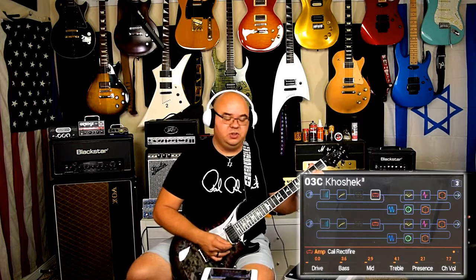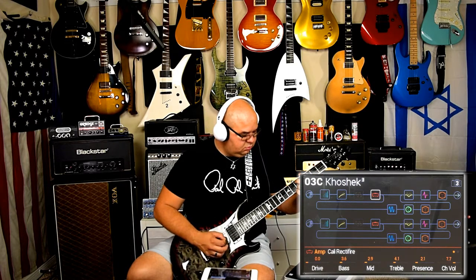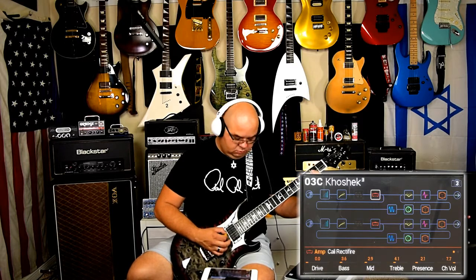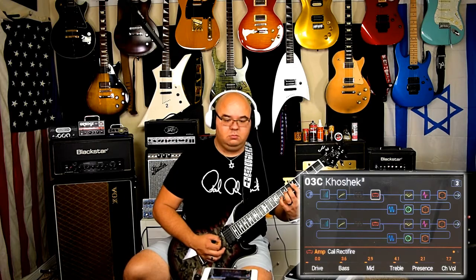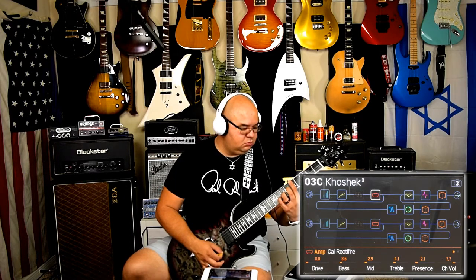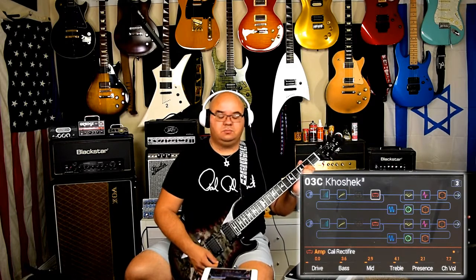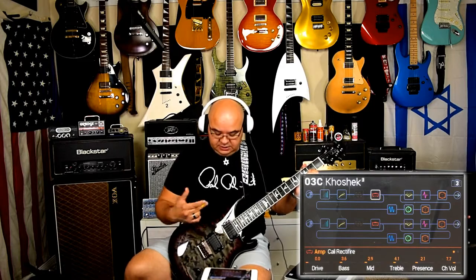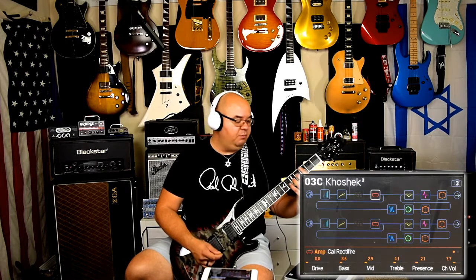Throw a little bit of modulation in there. I'm using the single coil neck pickup on this Brisket Burst PRS SE Mark Holcomb guitar.